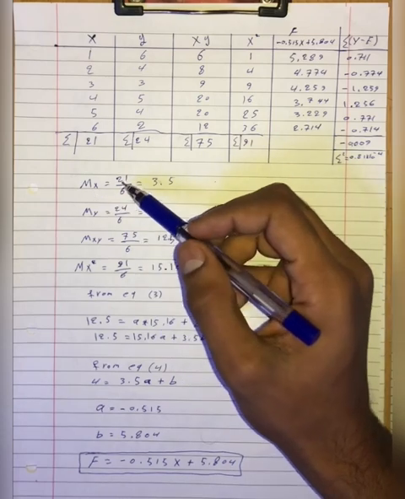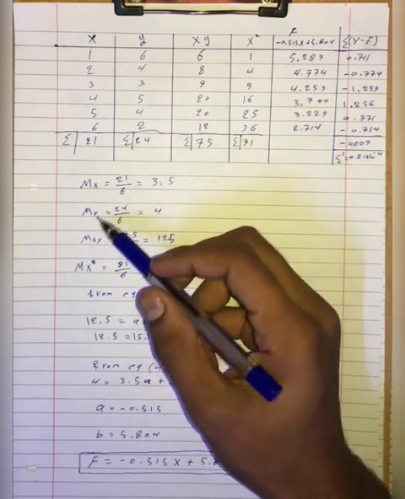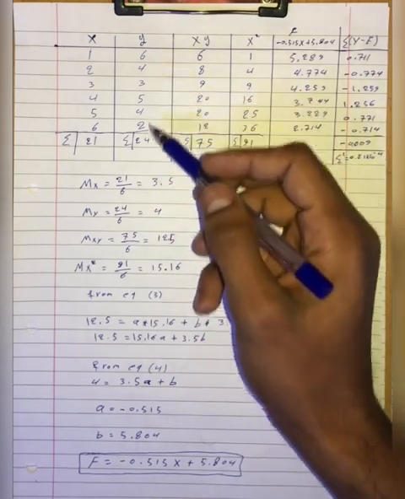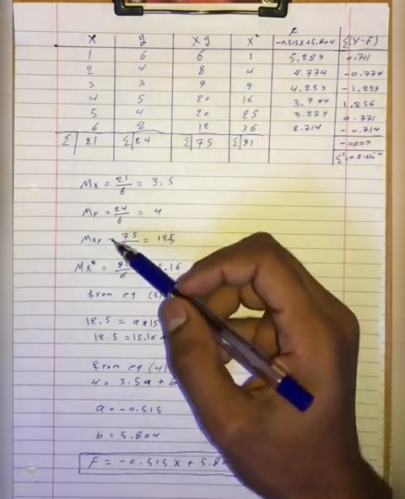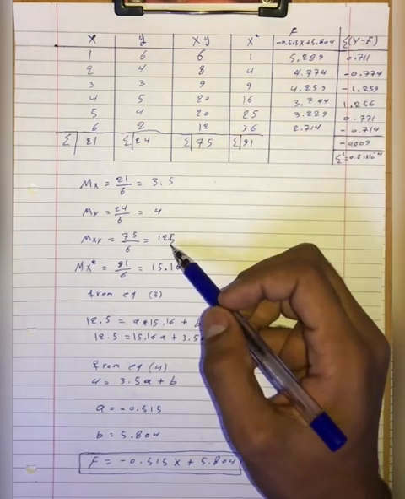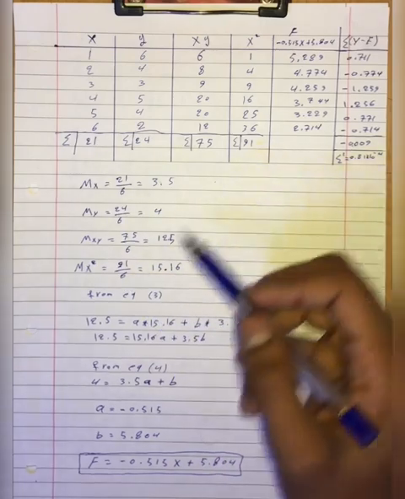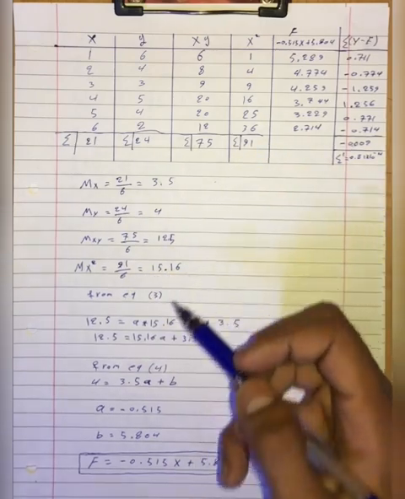So mx equals 21 over 6 equals 3.5. My is 24 over 6 equals 4. Mxy equals 75 over 6 equals 12.5. Mx square equals 91 over 6 equals 15.16.